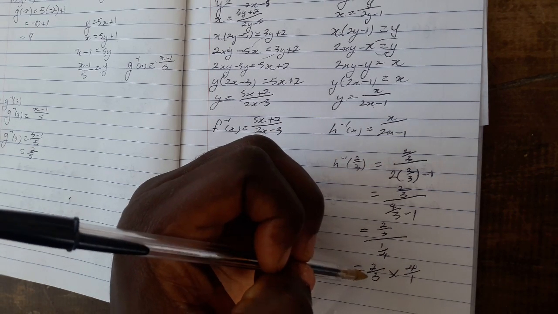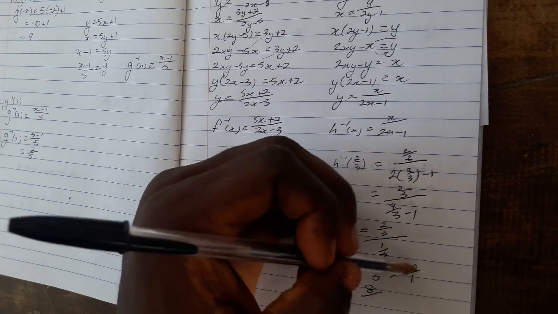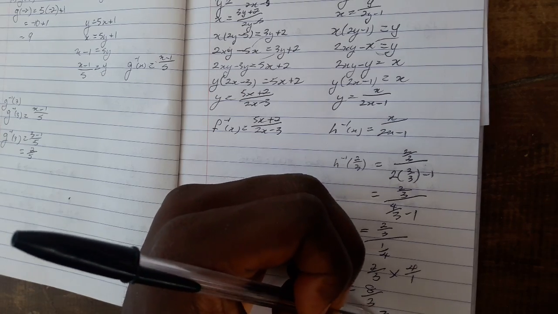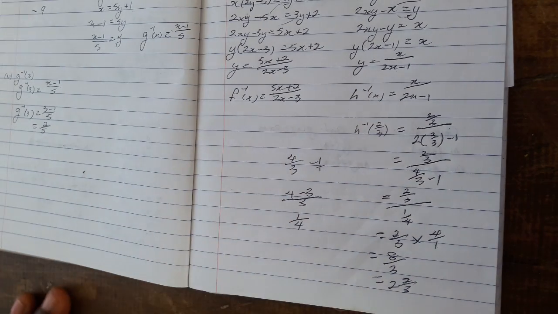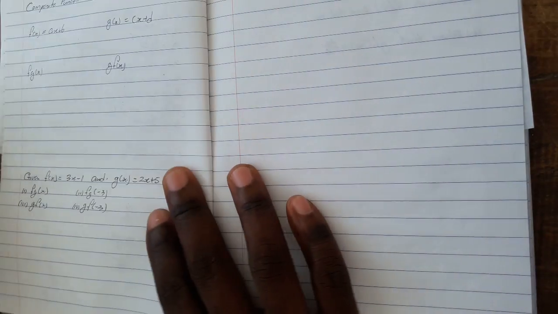Right. So 2 3s, 8, 3 3s, because we couldn't cancel. So this is 2 and 2/3. Yeah, so that is done. Good. Next we go on to composite functions.